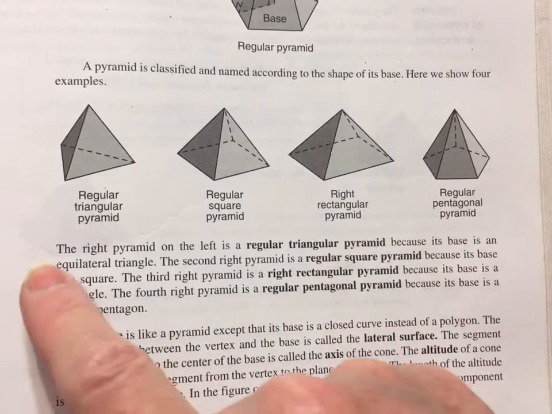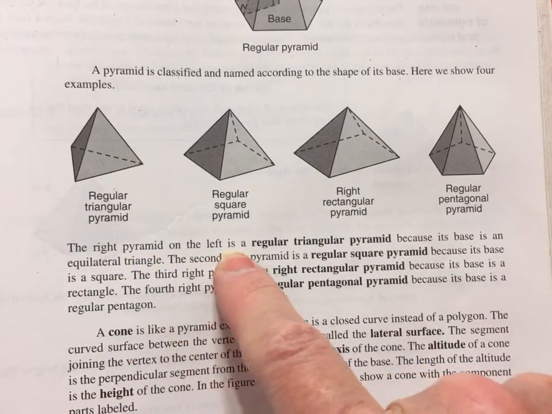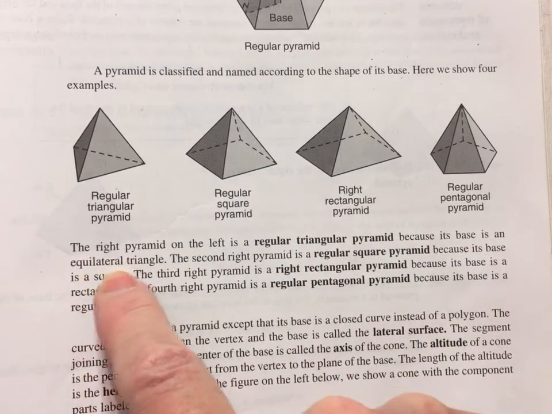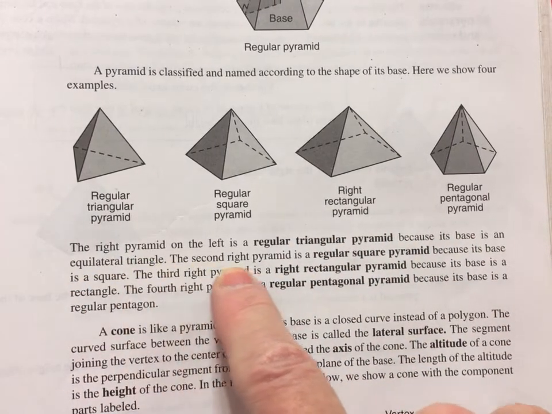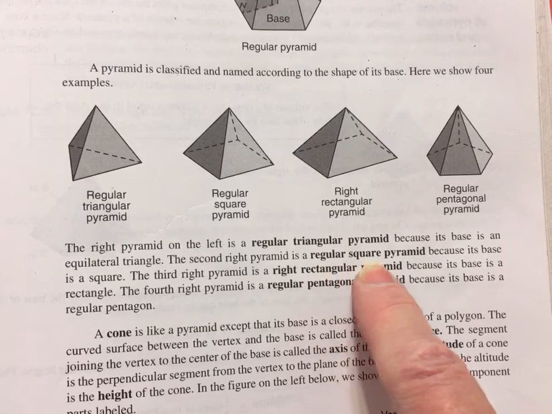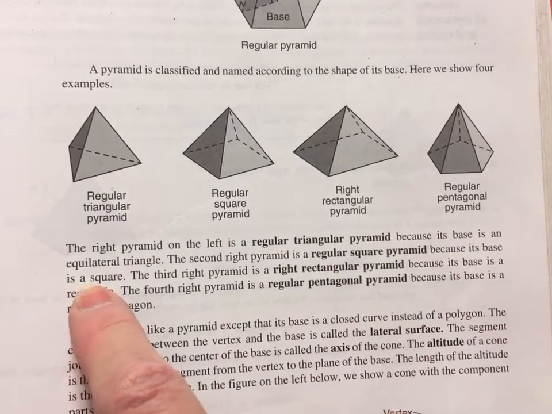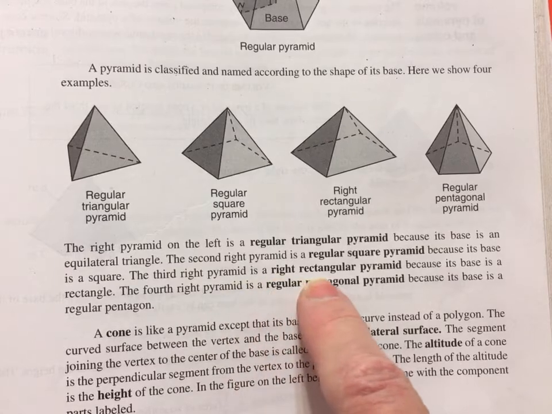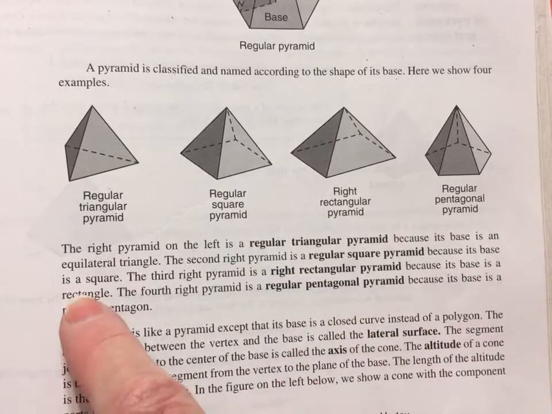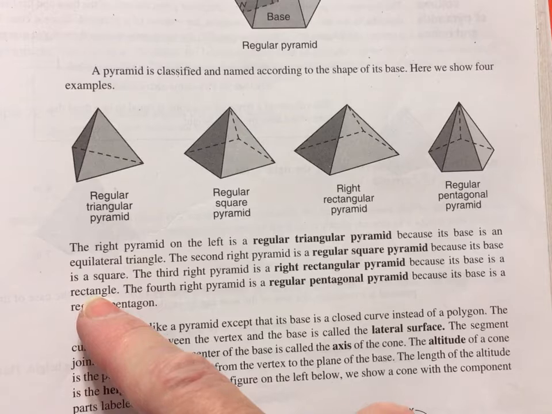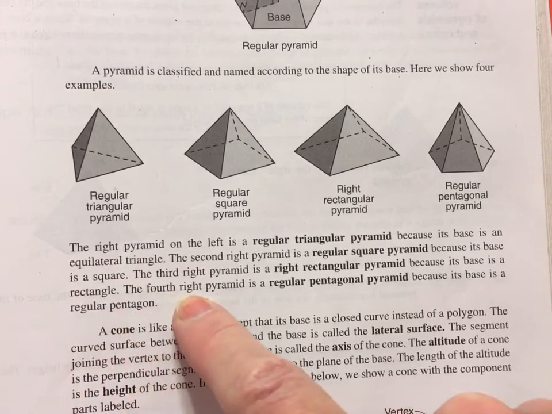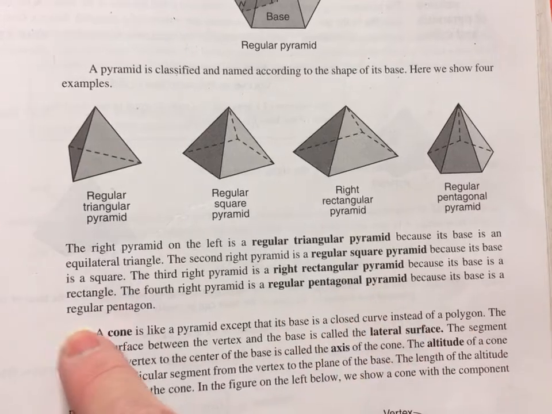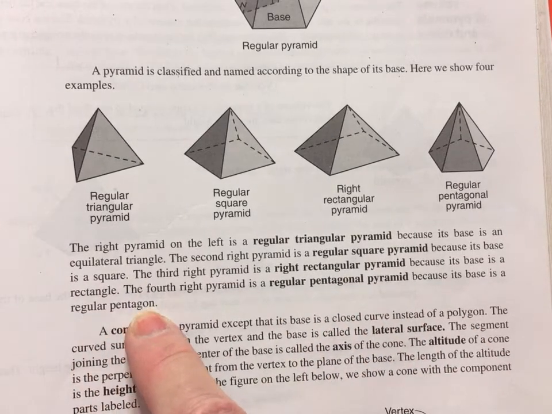Okay, so here it says the right pyramid on the left is a regular triangular pyramid because its base is an equilateral triangle. The second right pyramid is a regular square pyramid because its base is a square. The third right pyramid is a right rectangular pyramid because its base is a rectangle. It is not regular. The fourth right pyramid is a regular pentagonal pyramid because its base is a regular pentagon.